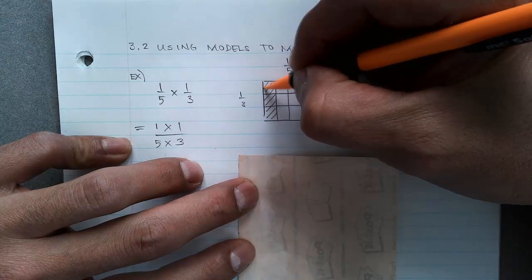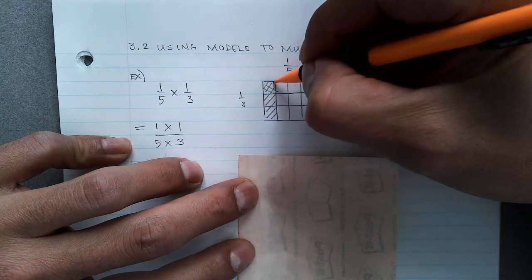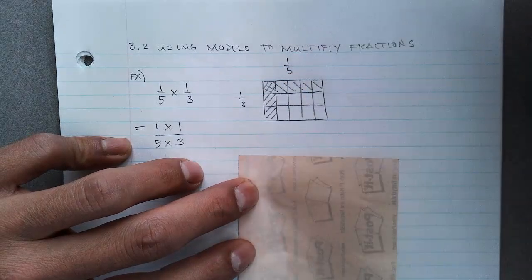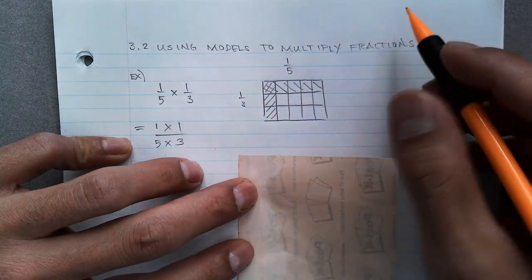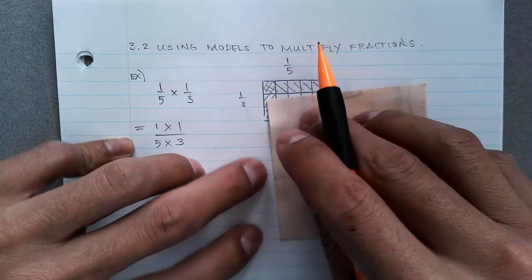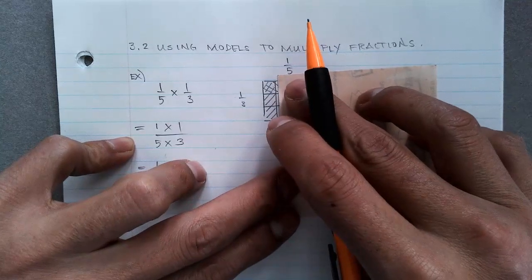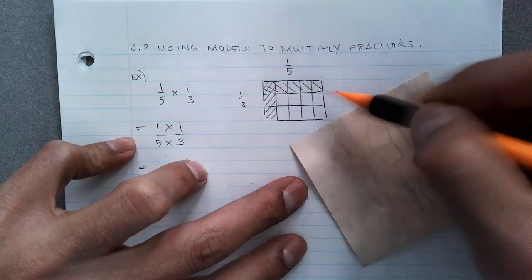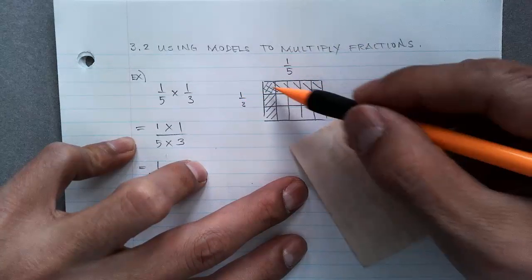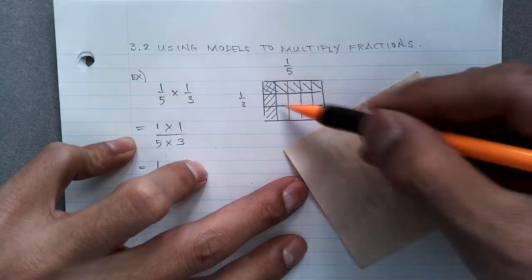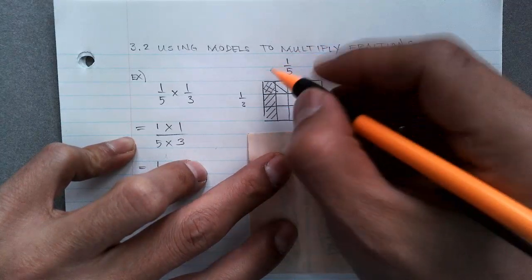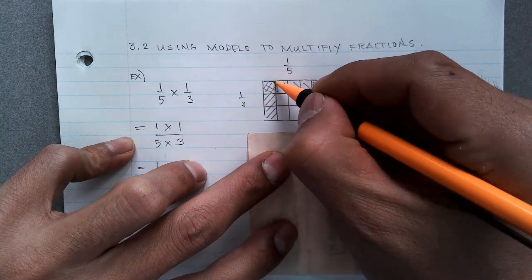Notice I'm shading it in the other slanted direction. If you cover this and look at it sideways, horizontally, you'll see that 1 out of the 3 is shaded.